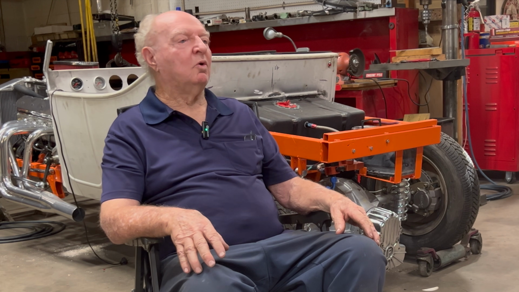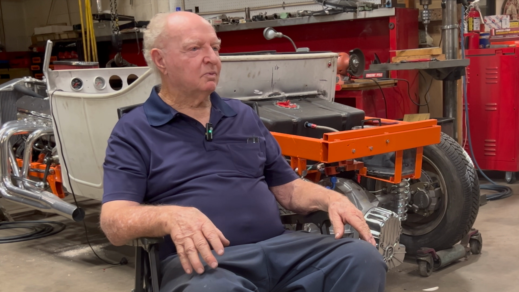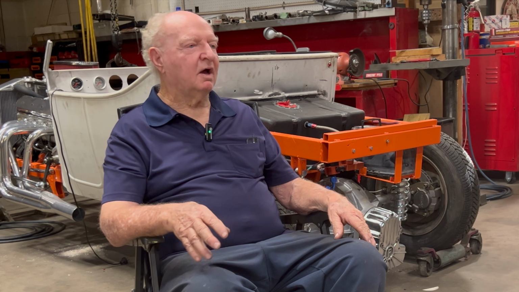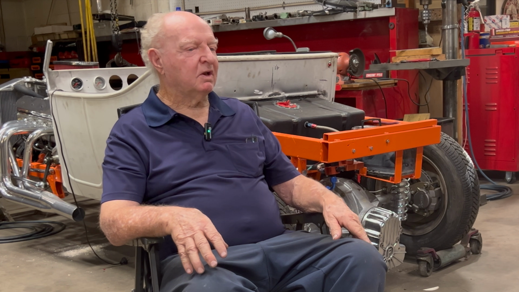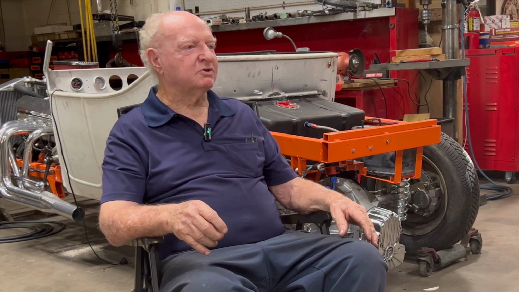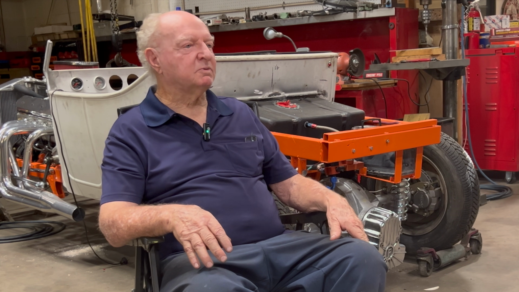Then the octane on the old flatheads, there wasn't much. You could crank them by hand, so there wasn't much compression. Like the one guy commented, maybe 4-to-1, 5-to-1, something like that. And I think the flatheads were up around 6.5-to-1 or something like that. You could get some horsepower out of them.